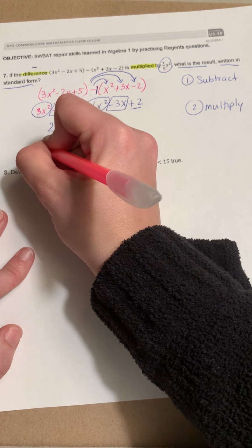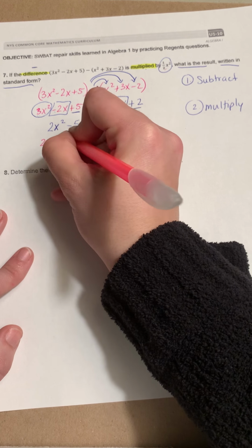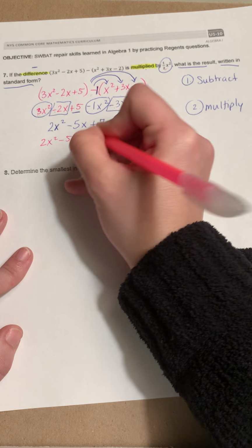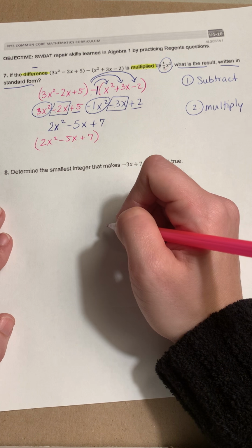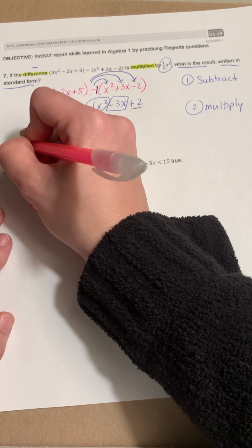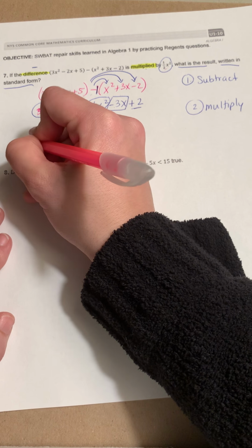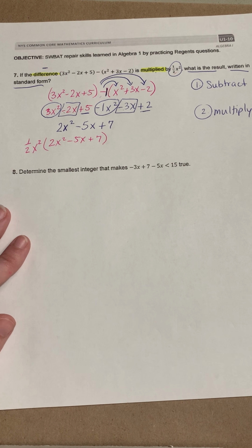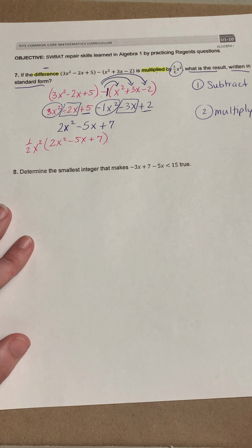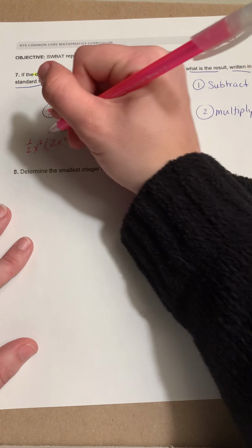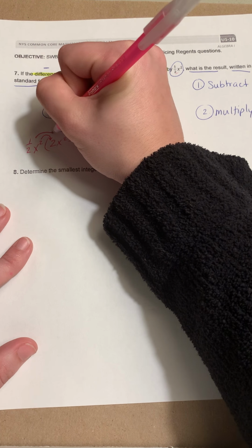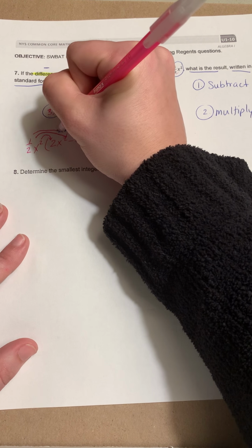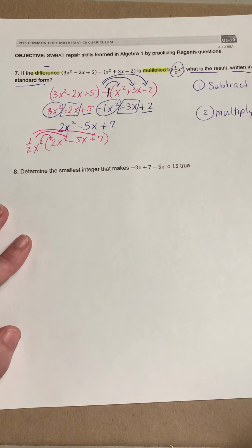So I'm going to rewrite this all in parentheses. And I'm going to multiply that by 1/2 x squared. So I'm going to put that on the outside of the parentheses. When it's on the outside of the parentheses, that means I'm going to distribute. So this 1/2 x squared is going to be multiplied by all 3 terms.